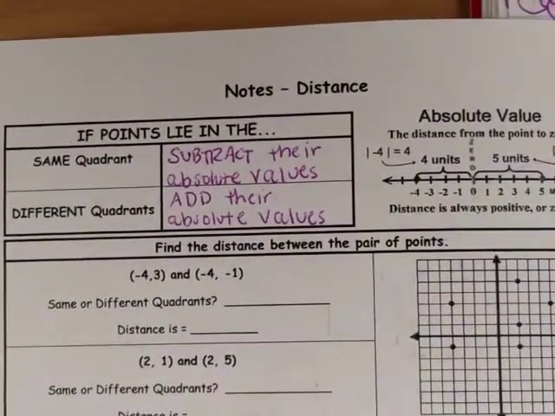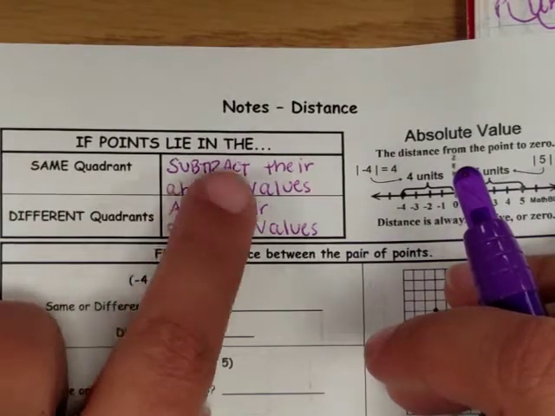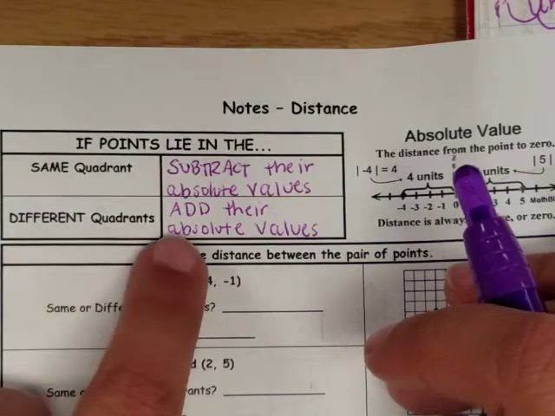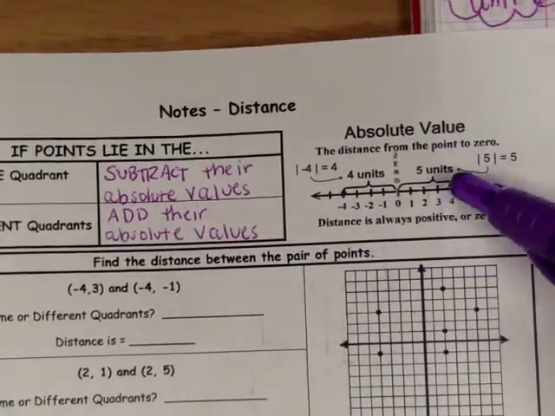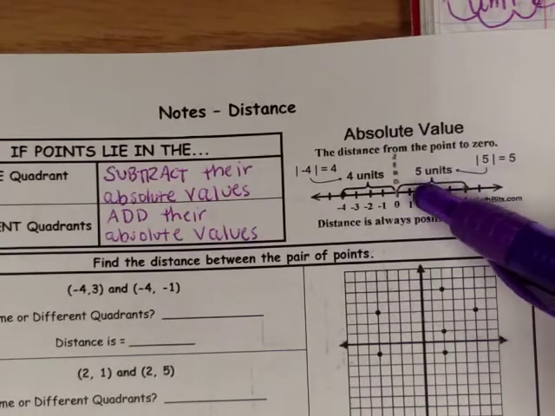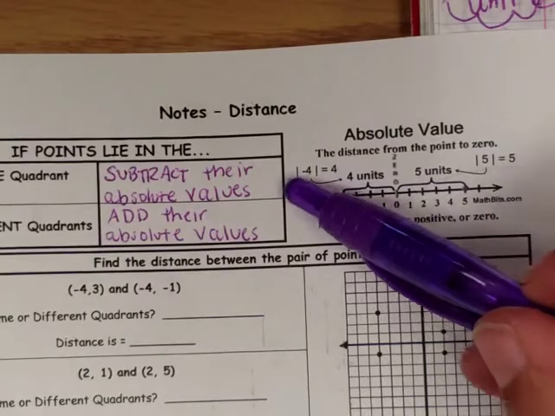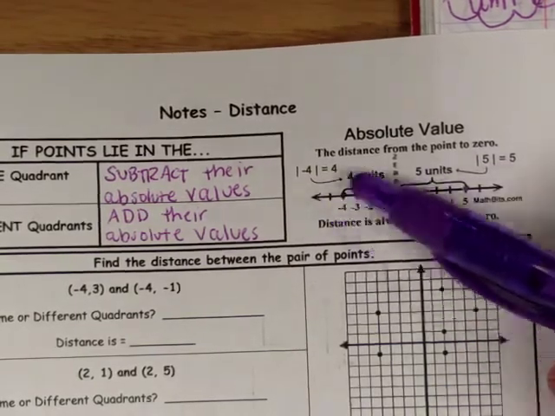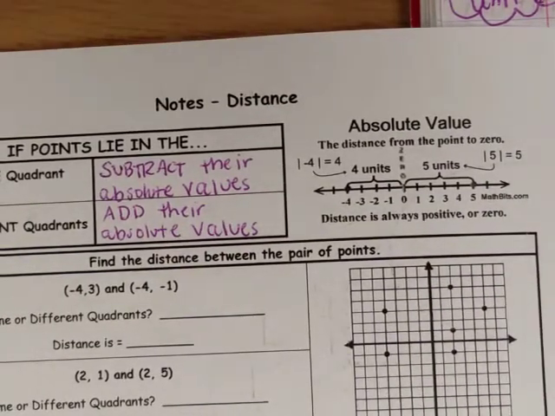If points lie in the same quadrant, you're going to subtract their absolute values. If they lie in different quadrants, you're going to add their absolute values. The way that you can think about it is like on a number line. If you are on opposite sides of 0, to get their distance you find the absolute value of the left side, find the absolute value of the right side, and then add their distances together. We're going to do the same thing on the coordinate plane.